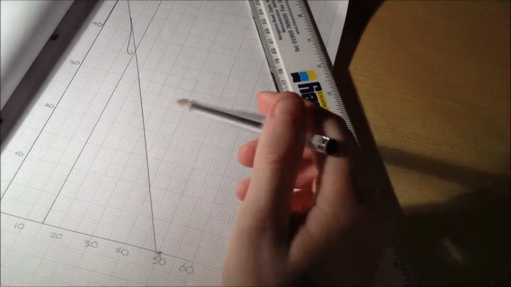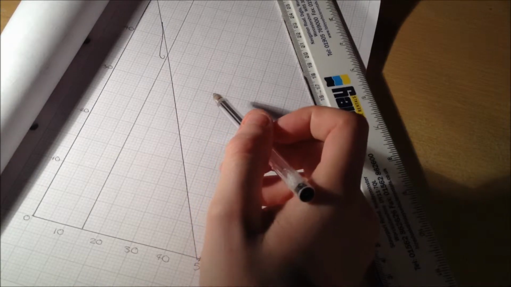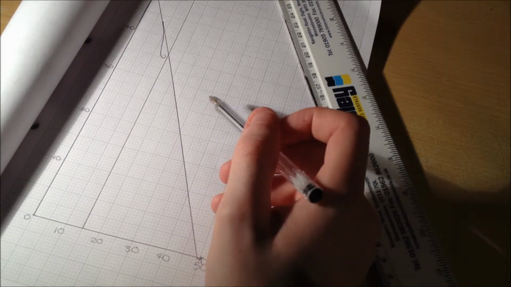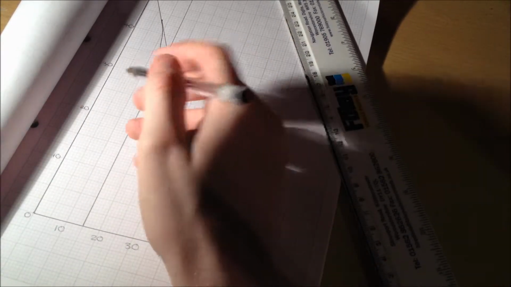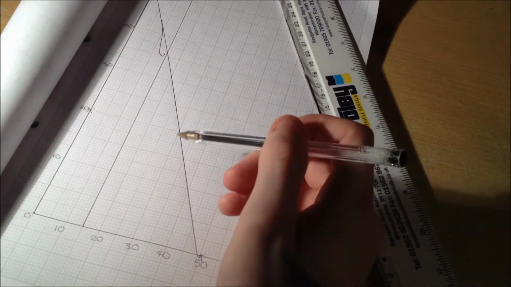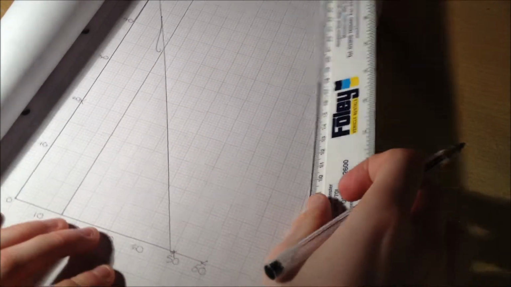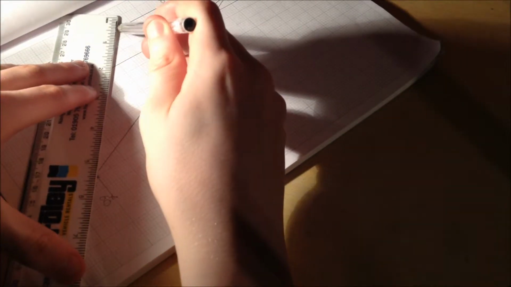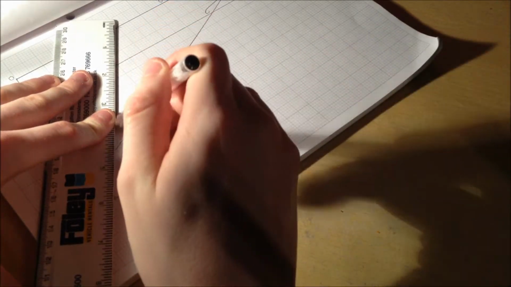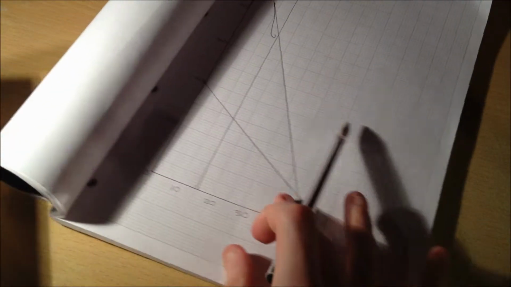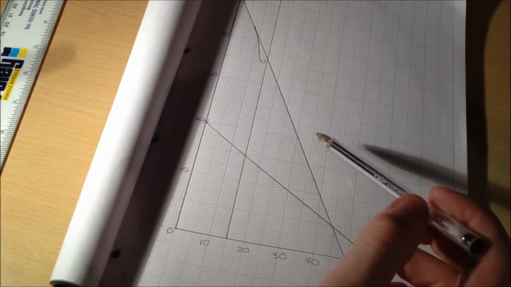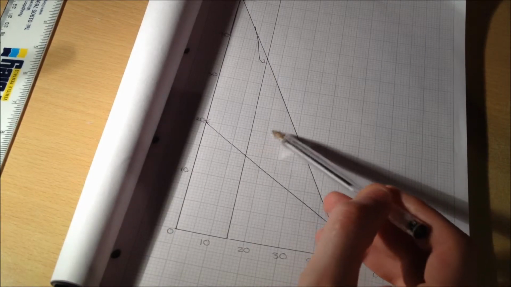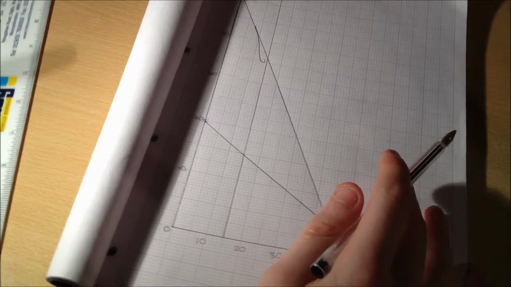Right. And the last one is x plus 3y equals 60. Now when x is 0, y equals 20. When y is 0, x equals 60. Now then we have to find out which parts we want. Usually it is obvious, and I can see from this is most likely going to be the region, but we still must work it out.